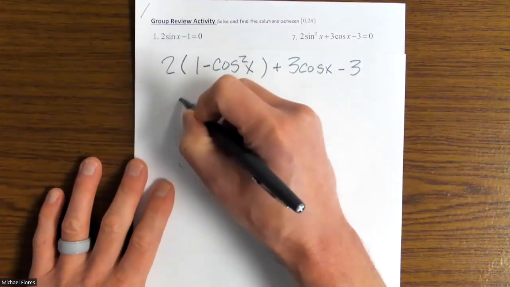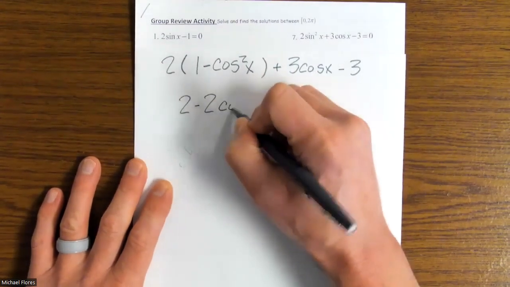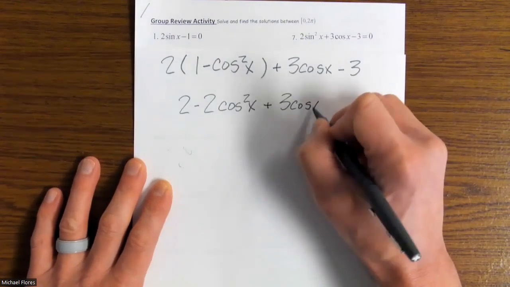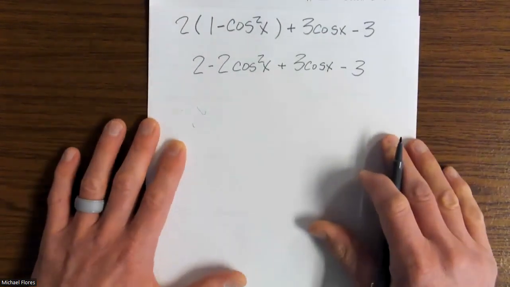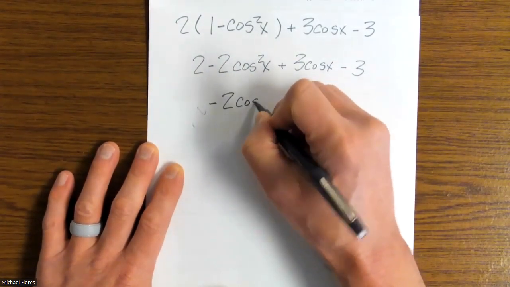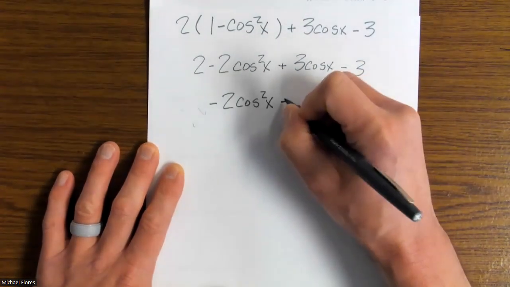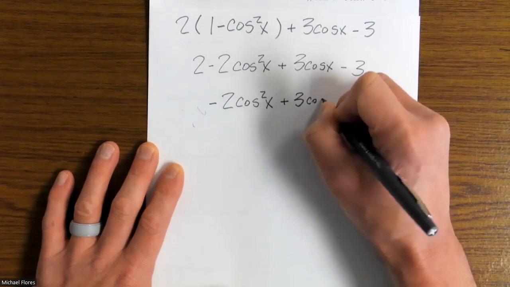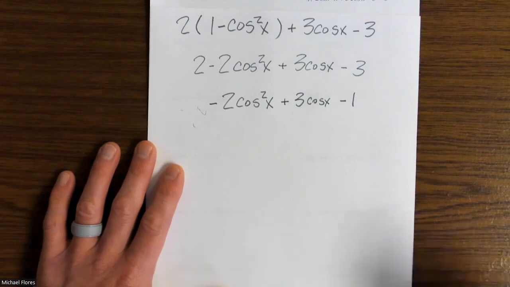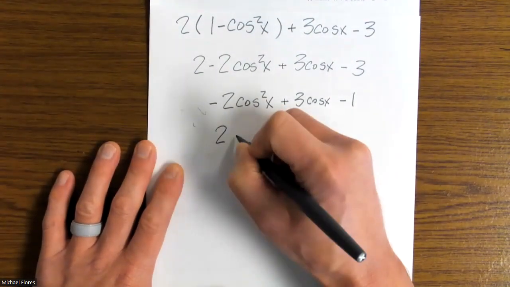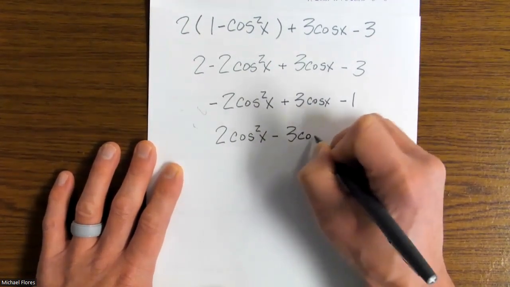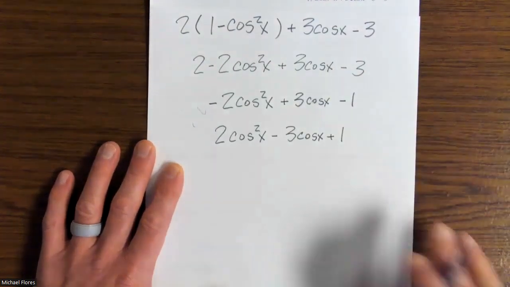First, you'd have to distribute the 2 throughout the parentheses. And I want to combine these like terms right here. And before we factor, remember, you want your leading coefficient to be positive. So I'm going to divide all of this by a negative. And now we can start factoring.